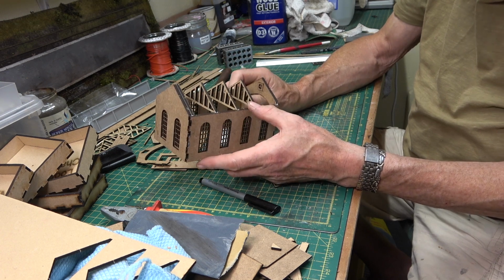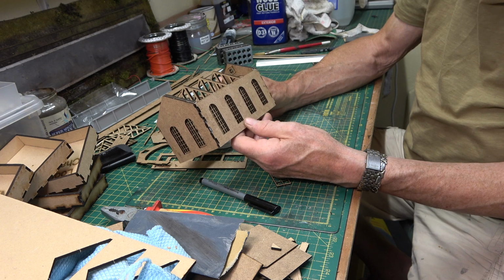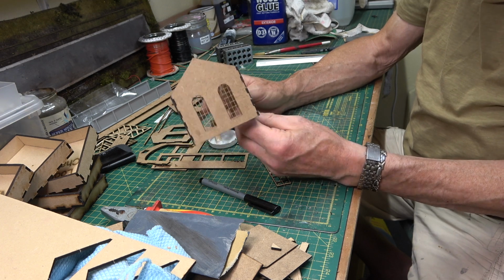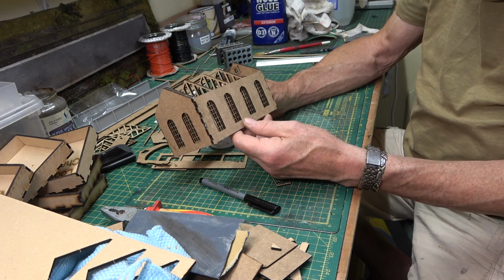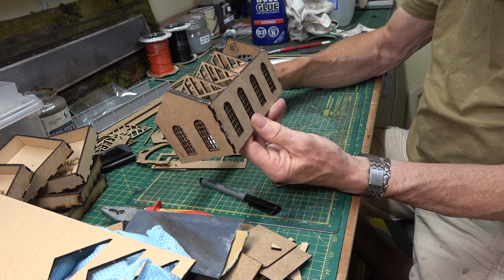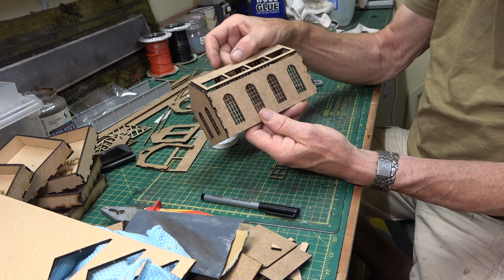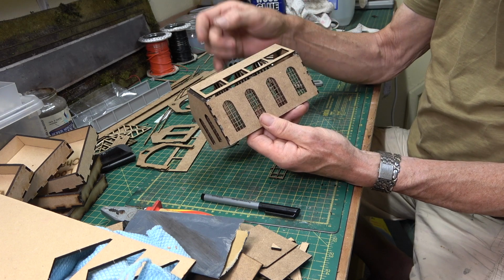Now I haven't got it right, but by hell, I have come a long way from where I was a week and a bit ago. I didn't even know how to start, much less finish. So I'm going to take another look at the roof, and I'm going to add extra pieces to that.